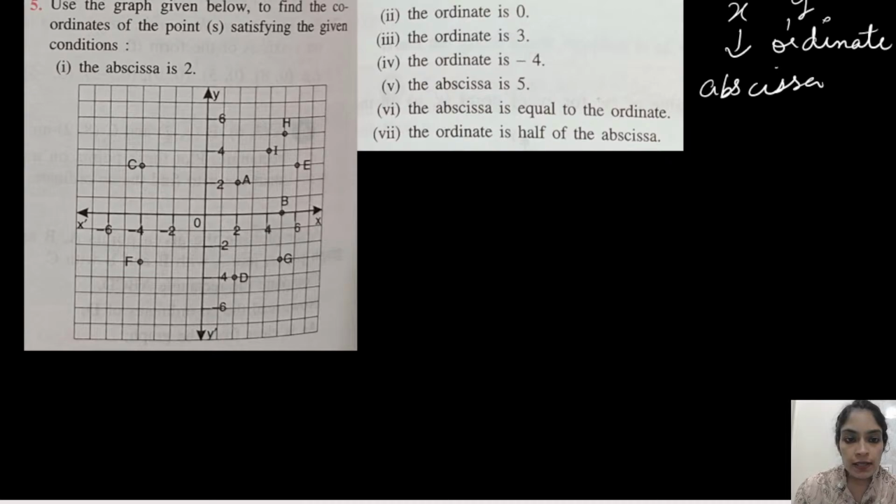So graph is there. Some points are given to us. You can see this graph. These points they have given, with English alphabets, you can see they have mentioned the points A, B, C, D like that. So we just have to write the point. First one, they are telling which point is there whose abscissa is 2. Abscissa means the value of x. So we just have to locate one point whose abscissa is 2.